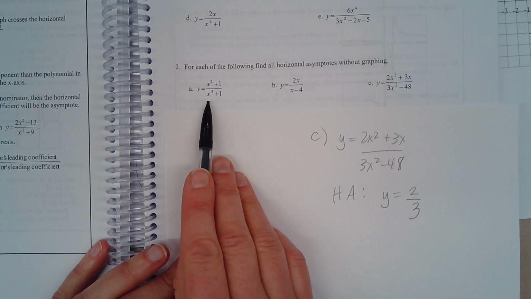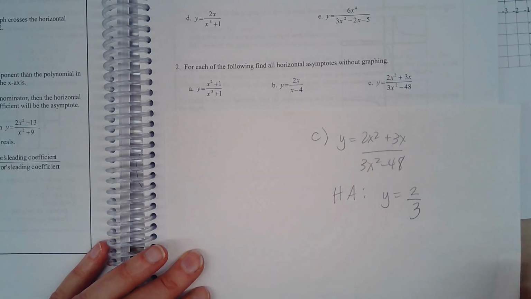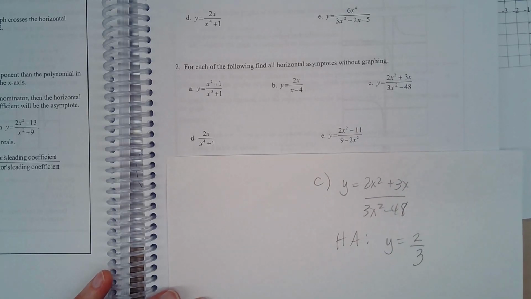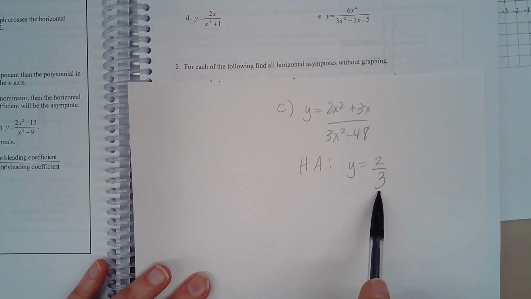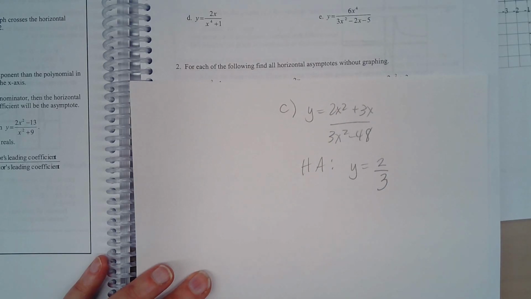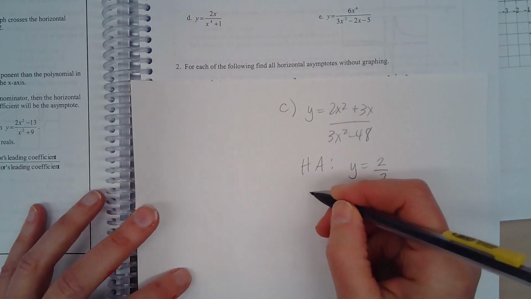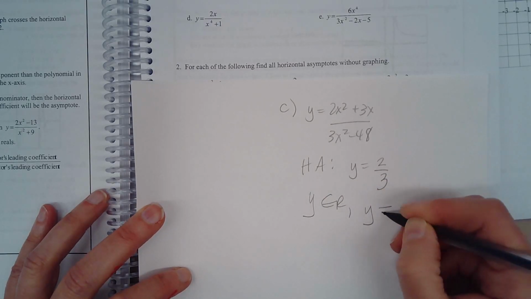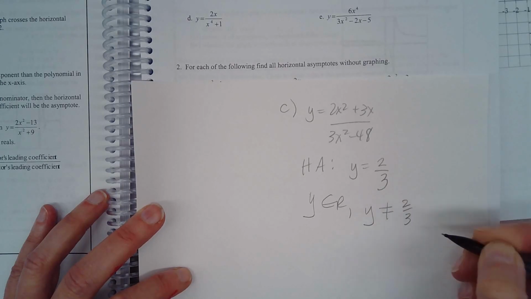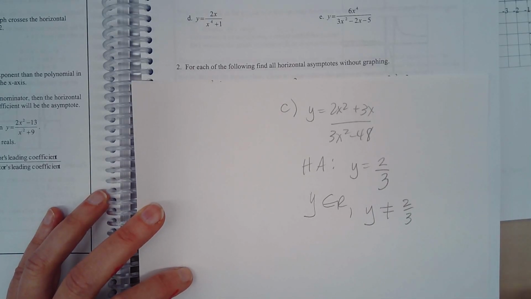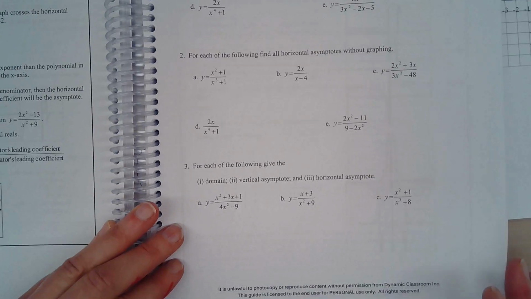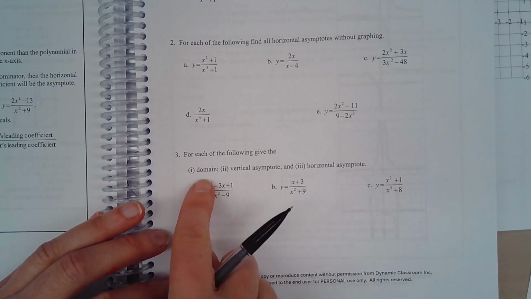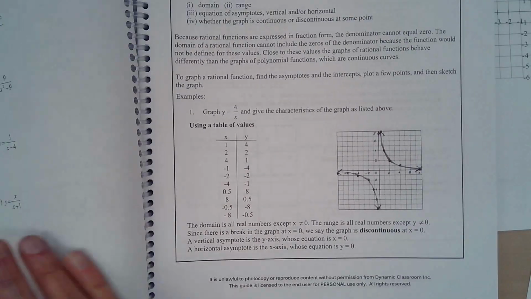When there's a higher power on the bottom, the horizontal asymptote is y equals 0. If the highest power is on the top, which we don't see here, then there is no horizontal asymptote. Now, this is my asymptote, so what will the range be? Kind of the same thing we did on the first part. y can be anything except y can't equal 2/3. That's it, right? And then for each of the following, they wanted you to put everything together, all the asymptotes, but then they also wanted you to identify the domain.